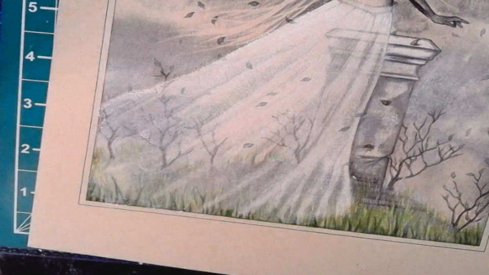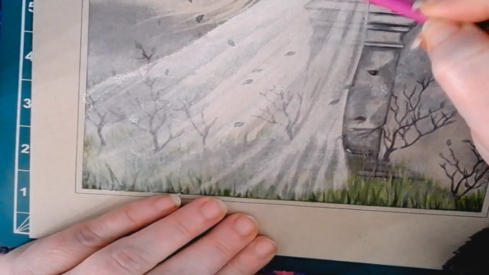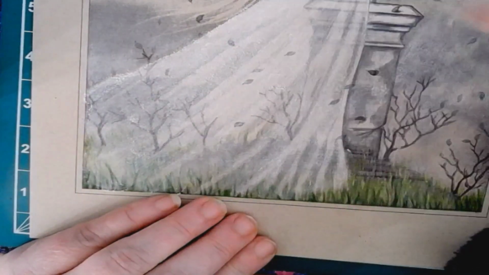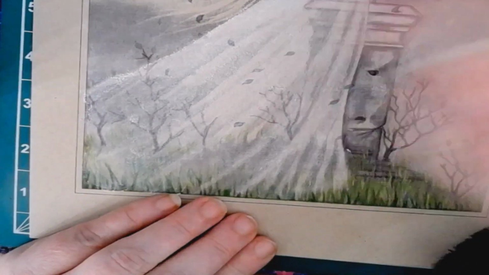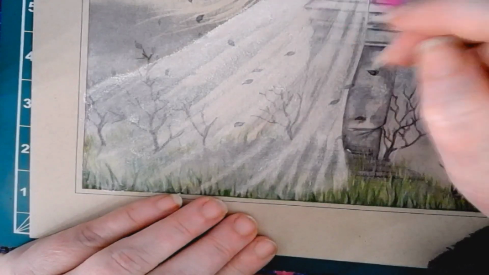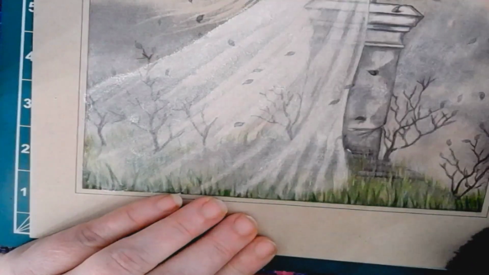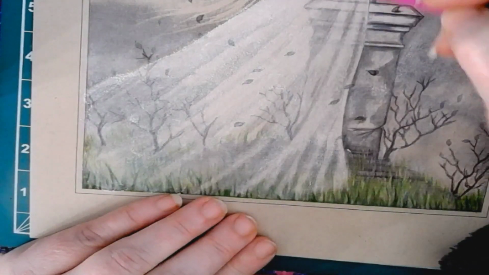And then we're going to add a little bit of color because, you know, who says that she's got to be only in white? So we're going to add just a touch of pink into that white. Just at the top of her gown where it's not tattered. Top of her skirt where it's not tattered.